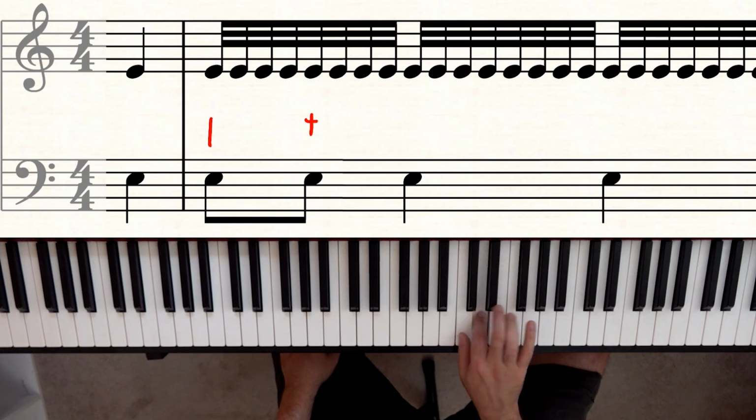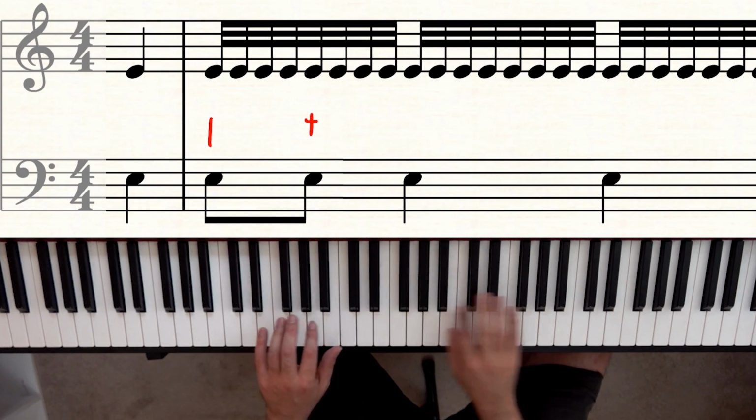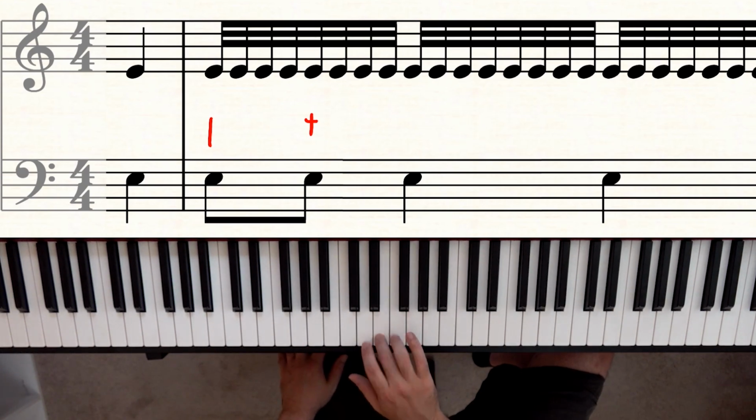And of course, 32nd notes are much better when you're doing like runs and things like that. It's very hard to play that over and over and over again right on the same spot.